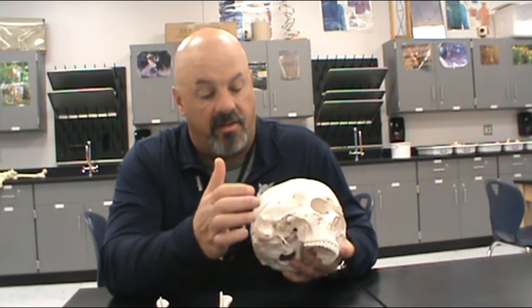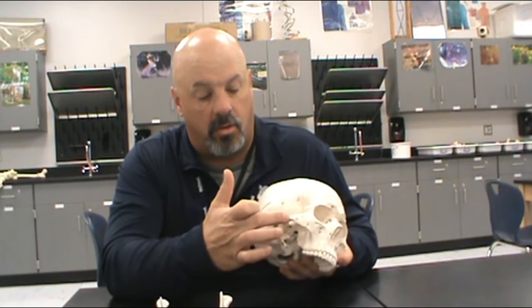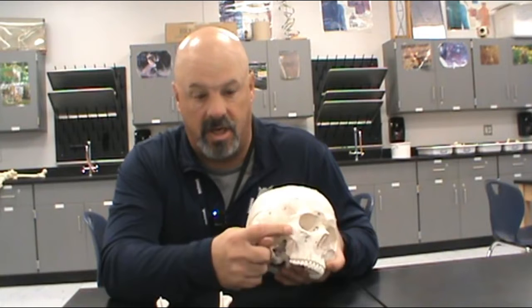Next, we'll go to the processes. So the first set of processes are a little tricky due to where they are on the skull. But this section of the skull right here is called the zygomatic arch, and it actually has pieces of two bones making this complete arch. So you have the zygomatic bone that articulates with the temporal bone.